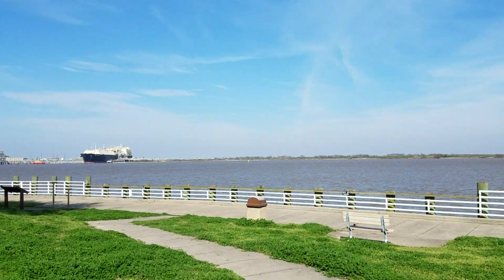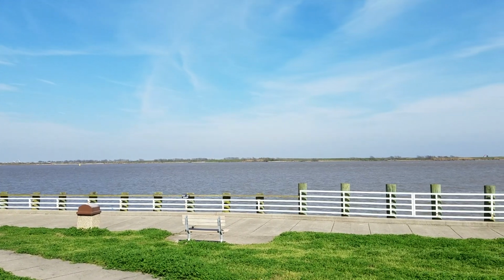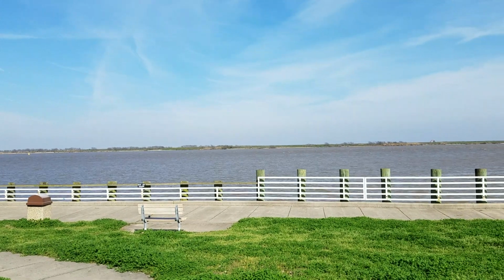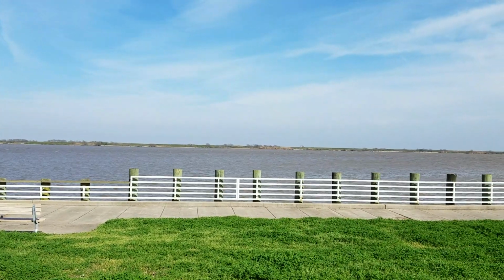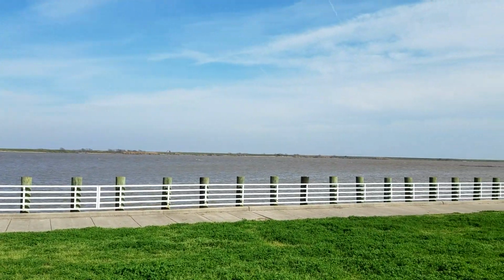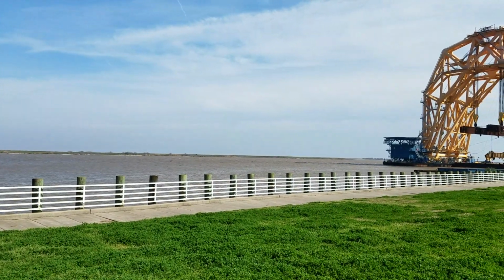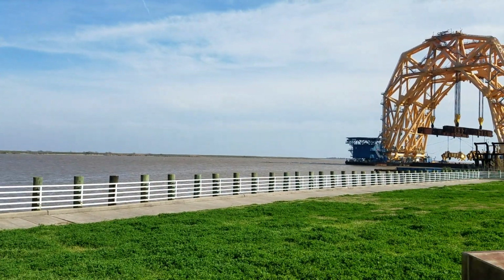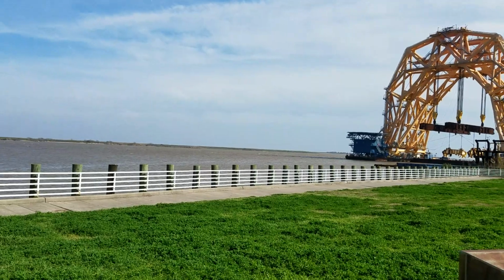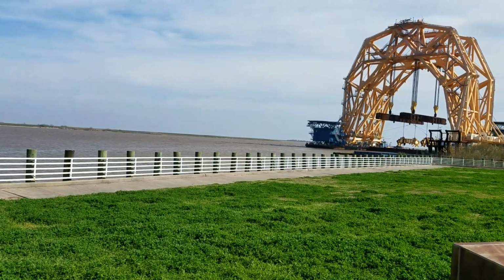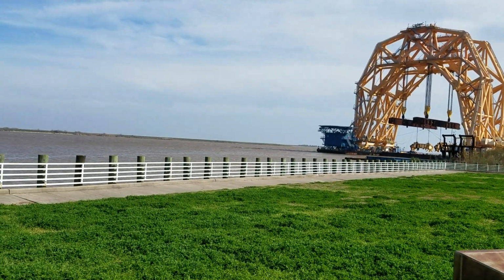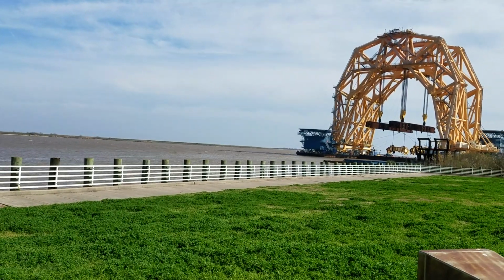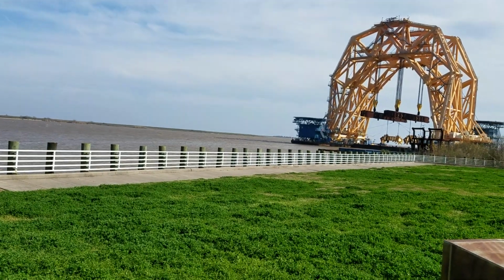I am at Fort Griffith, and it is right on the west side of the Sabine River Pass. What you see there is a bar, a sandbar, and the name is the Oyster Bar.